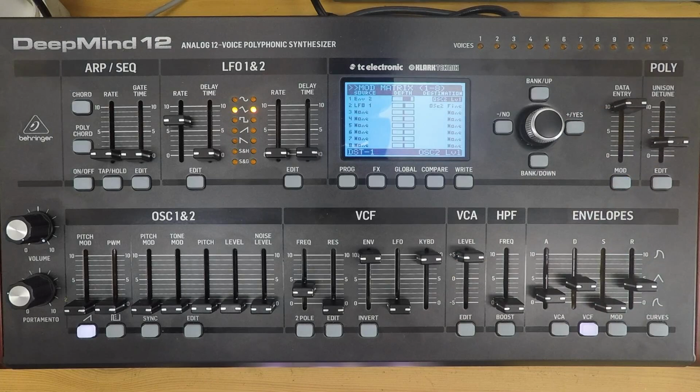What it basically means is that there are different envelopes for oscillator 1 and oscillator 2. The oscillator 1 envelope is just a VCA, and the oscillator 2 opens with the filter.